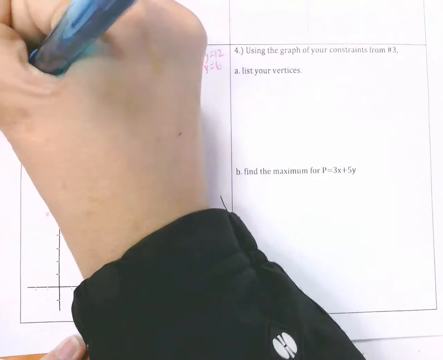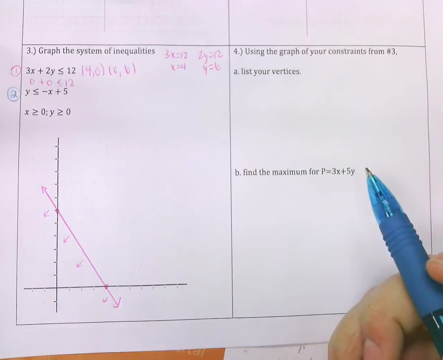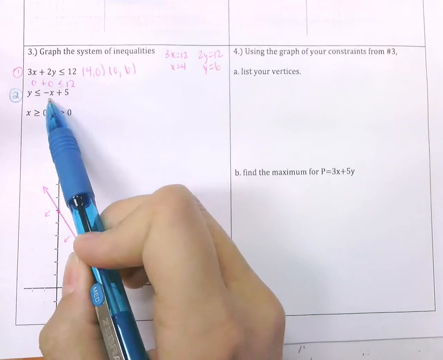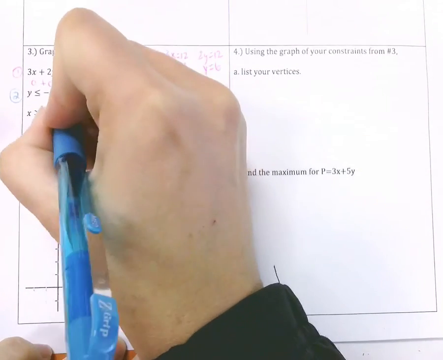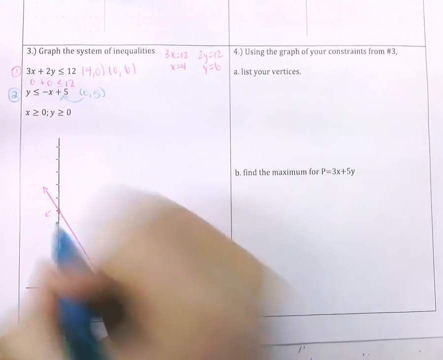To graph your second line, this one's in slope-intercept form. So when it's in slope-intercept form, you're just going to use the y-intercept and the slope. So your y-intercept is 5. That's this guy right here. So that point is here, (0, 5).